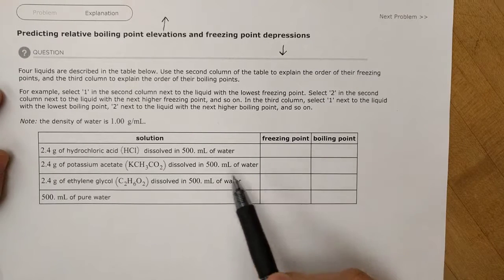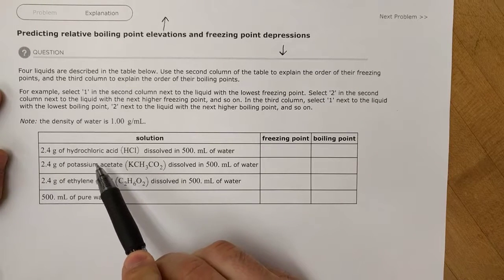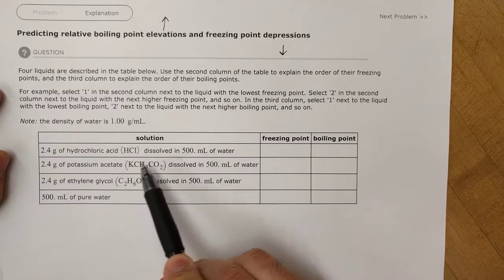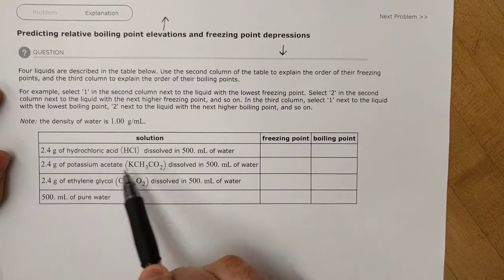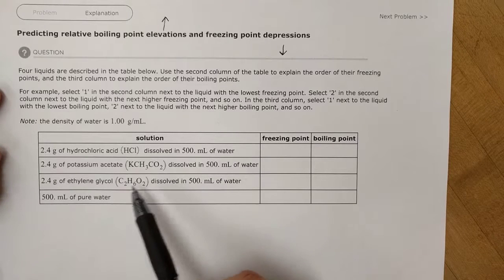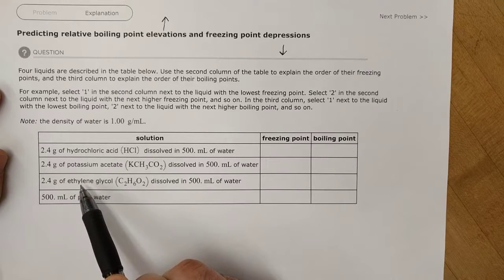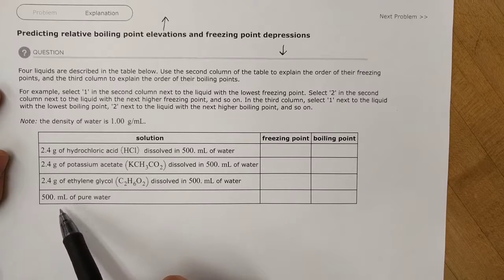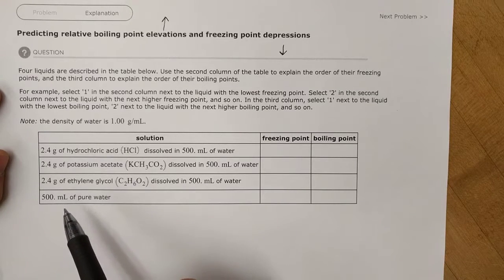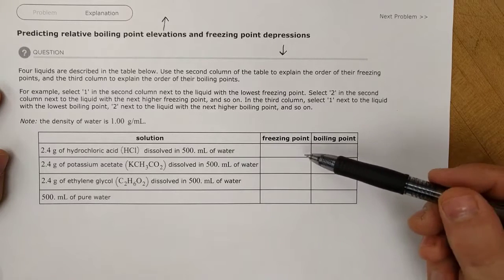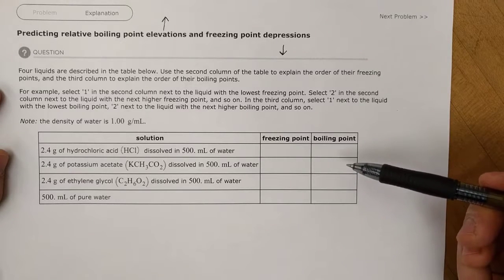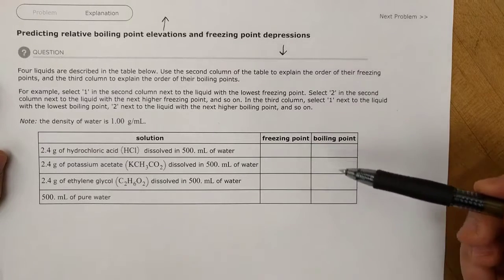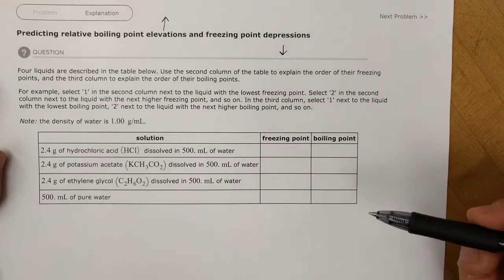So we're looking at these different solutions. The first one, you have 2.4 grams of hydrochloric acid dissolved in 500 milliliters of water. The next is 2.4 grams of potassium acetate dissolved in 500 milliliters of water. Then 2.4 grams of ethylene glycol dissolved in 500 milliliters of water, compared to 500 milliliters of pure water, trying to rank their freezing point and boiling point relative to each other.